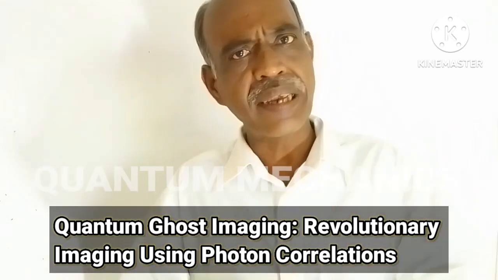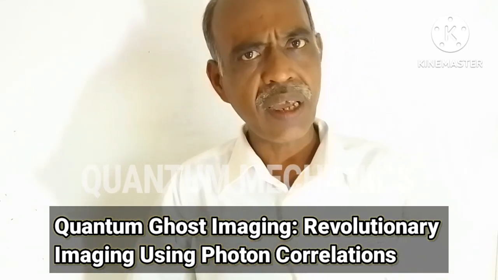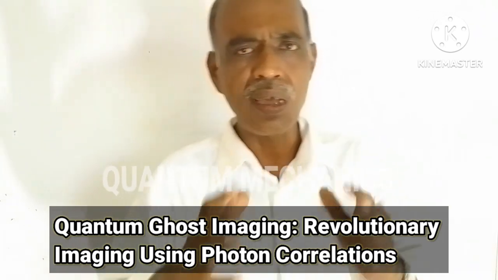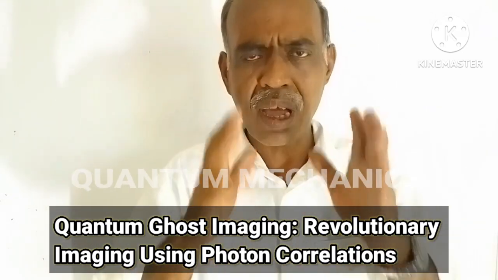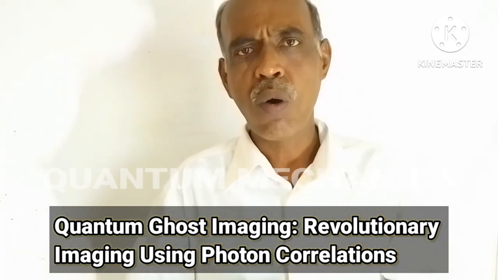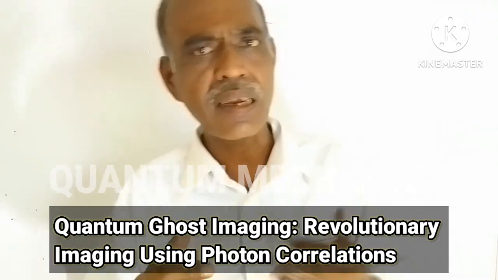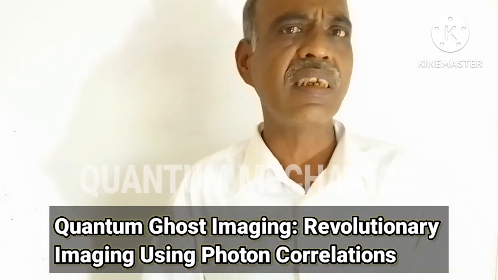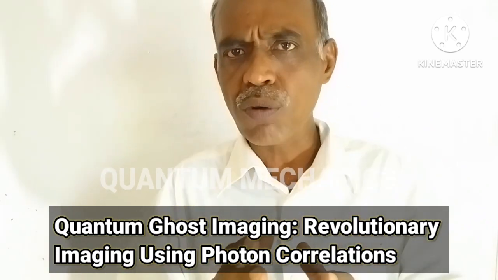So now we have got entangled pairs. Suppose there is one object. If you have a pair of photon particles, one photon is called the idler and the other is called the signal photon.